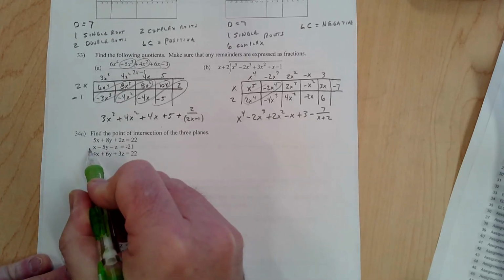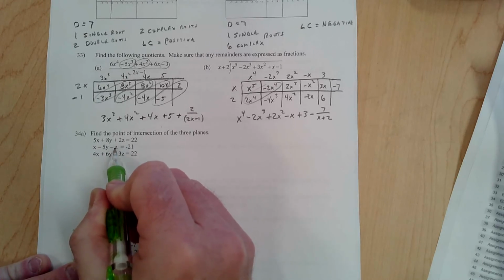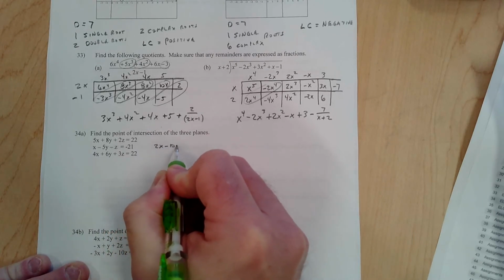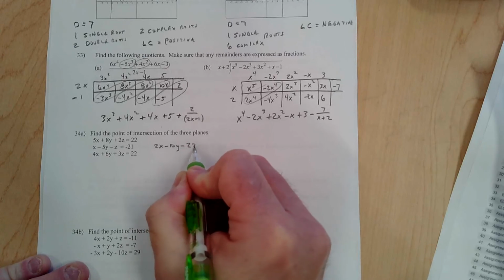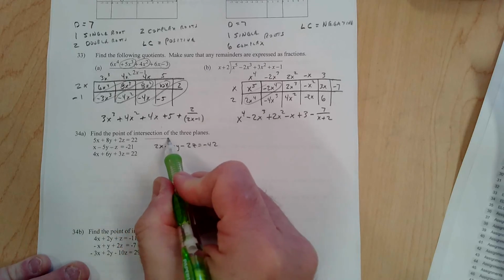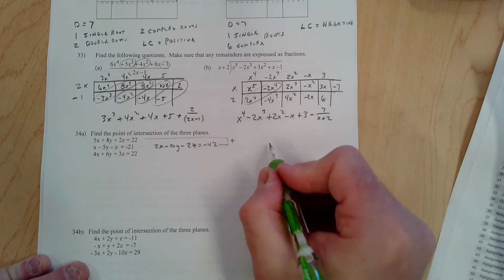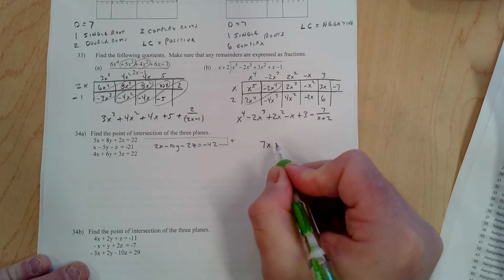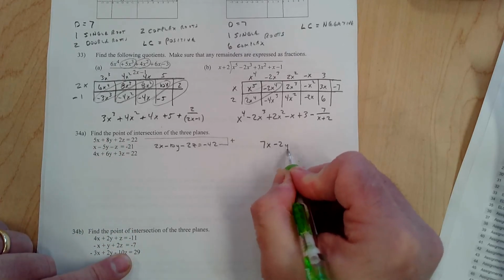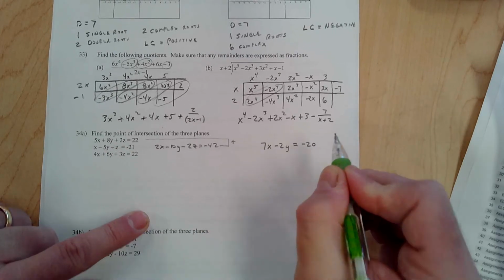So in order to add this middle row to the top row and have the z's cancel, I need this to be negative 2z. I'm going to multiply this entire row by 2 and just write it right here to the side. And now I'm going to add the top to my new middle equation. Add those together. And that's going to create an equation that doesn't have any z's in it. I got 7 x's. I have negative 2 y's and negative 20. No more z's.